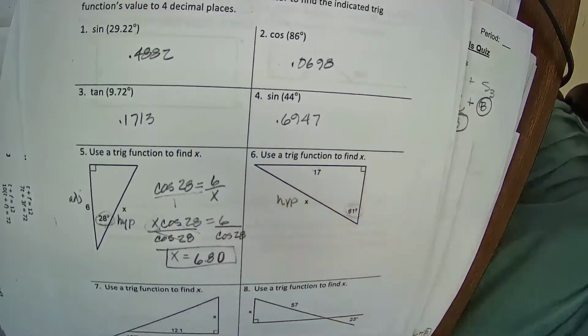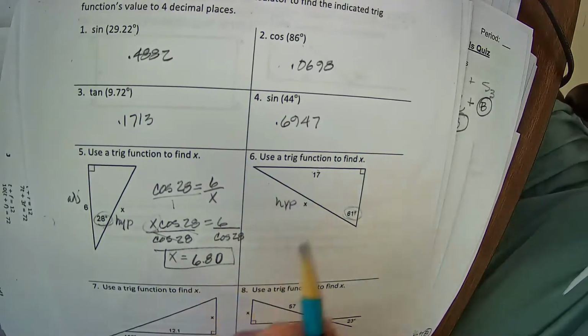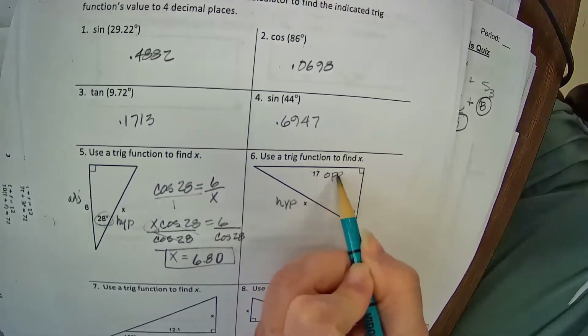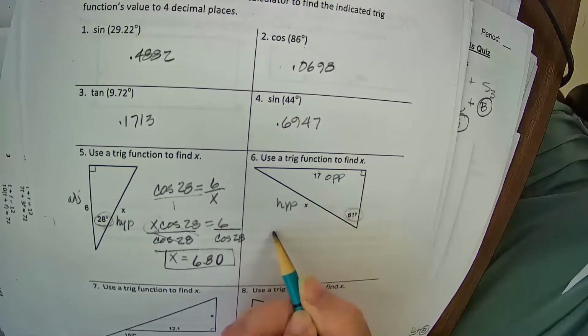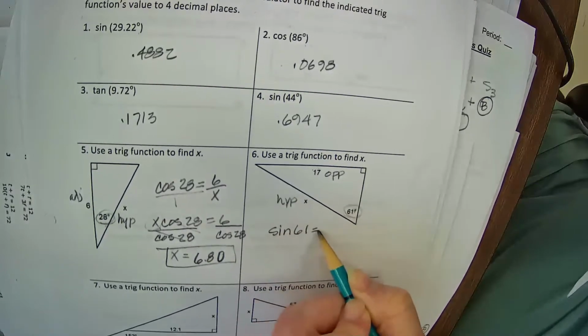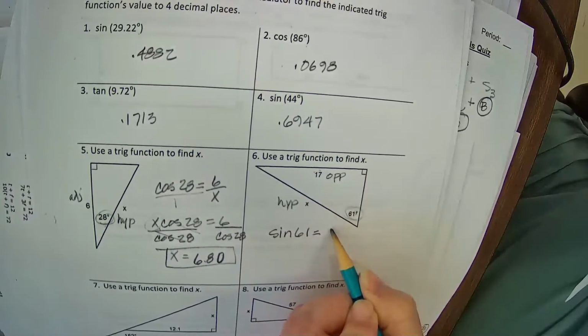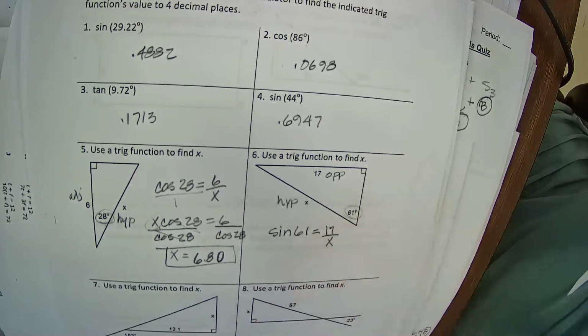Yes, I was pointing at 17 and I said x. Okay, and what's the 17? Opposite. Opposite over hypotenuse is sine of 61 equals what over what? 17 over x.